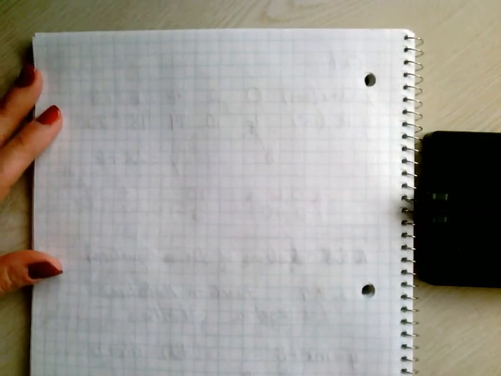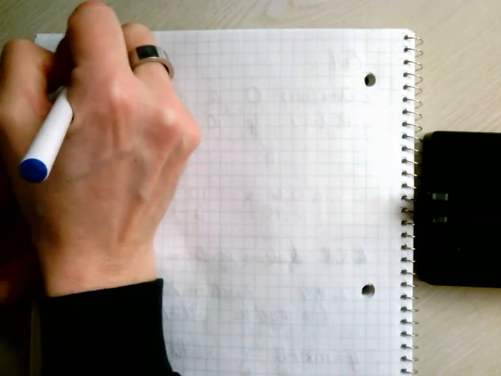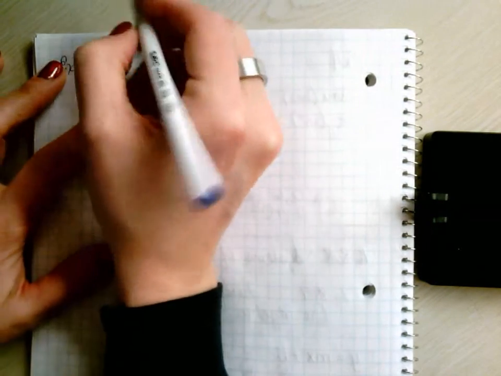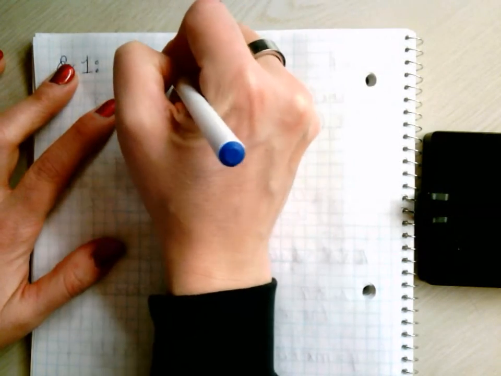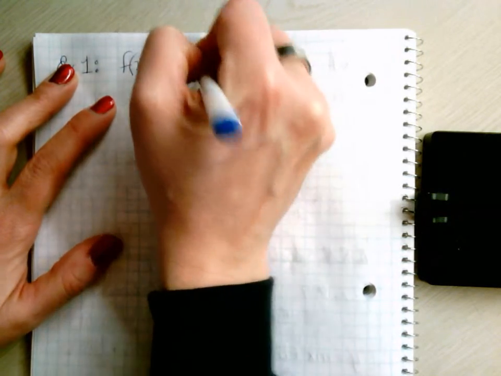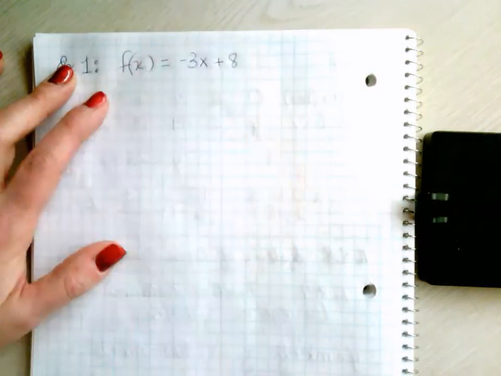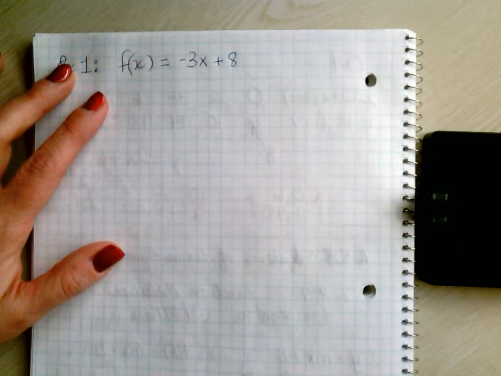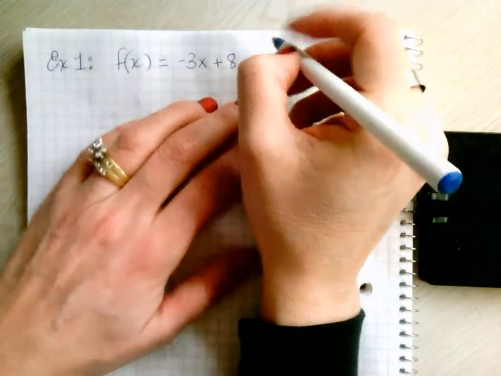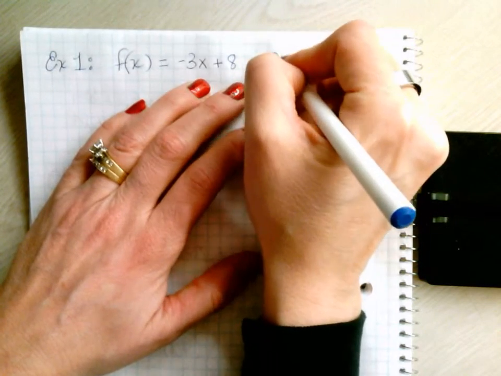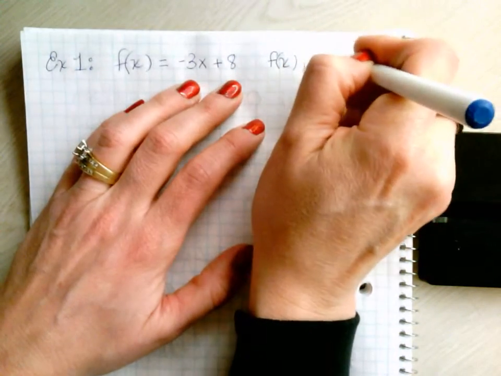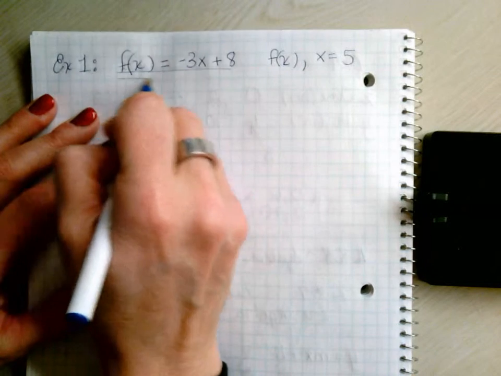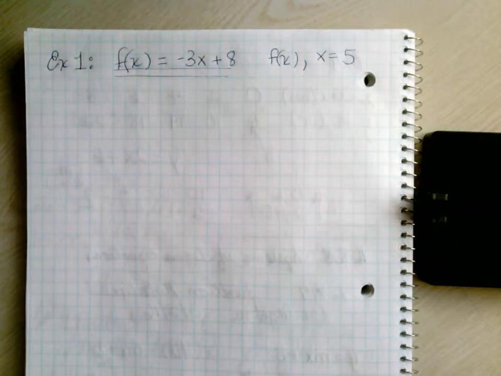I'm going to turn the page. Example 1. Let f of x, so they're giving us a function, let f of x be negative 3 times x plus 8. They want to know what f of x is when x is equal to 5. We're going to use this scenario twice.